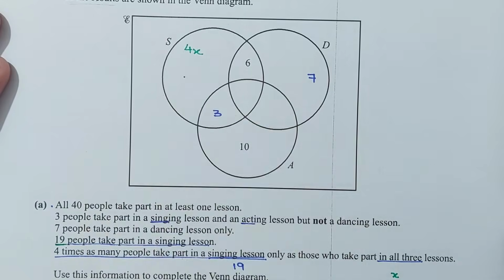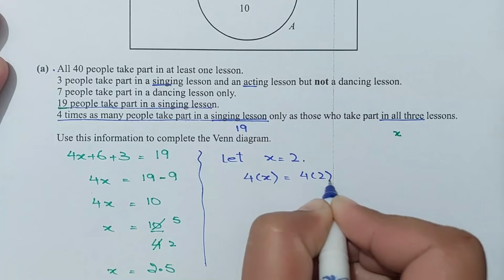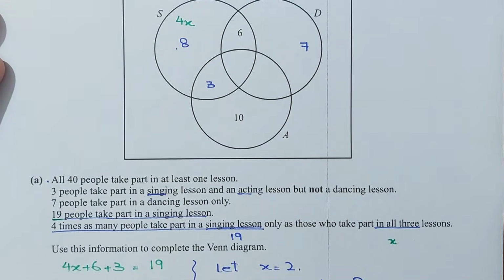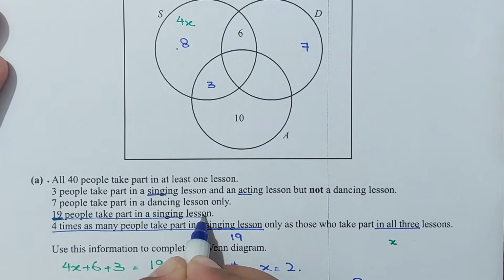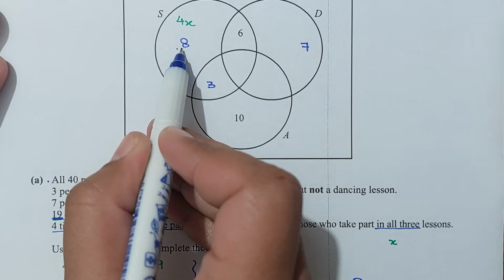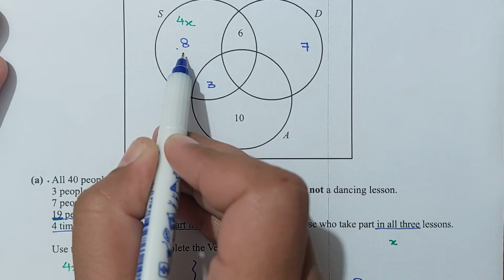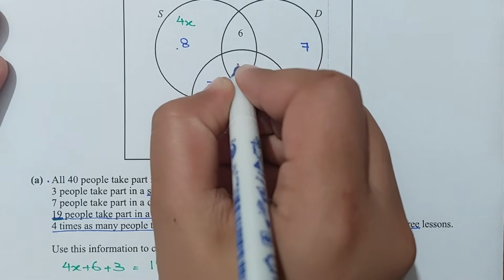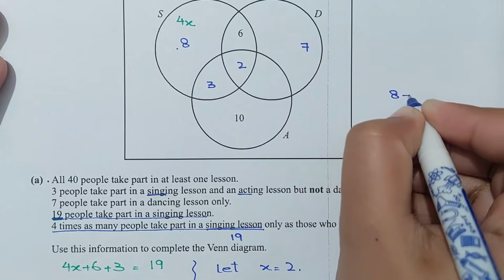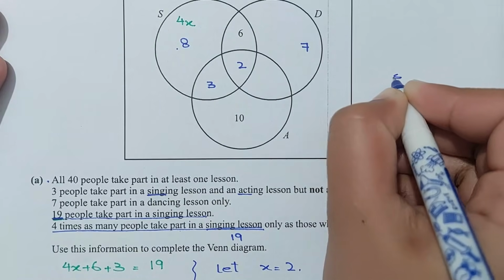Okay, so 4x, 4 times x, is 4 times 2. This would be equal to 8. So here we have 8 people. And the total given is that 19 people take part in singing, right? So this 8, this 6, and this 3. 6, 7, 8, 9, and 9 plus 8 would be 17, and 18, 19, 2 more makes 19, right? You can see now 8 plus 6 plus 2 plus 3 equals 19 for singing.